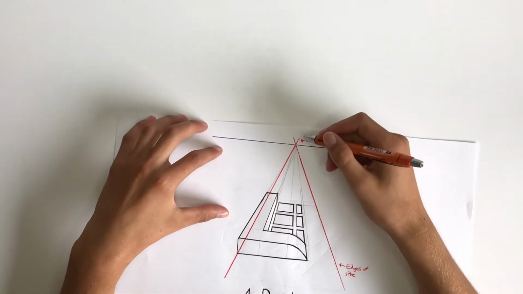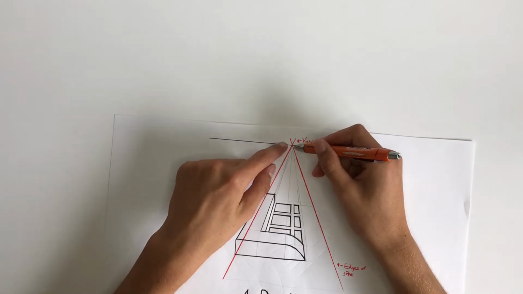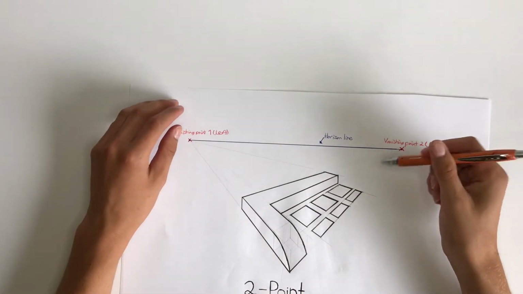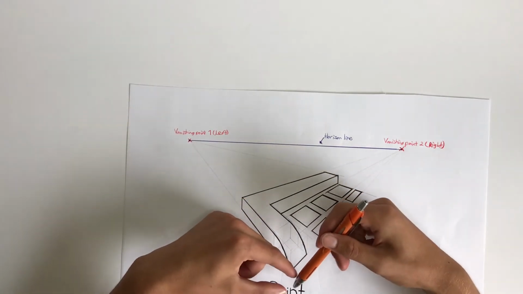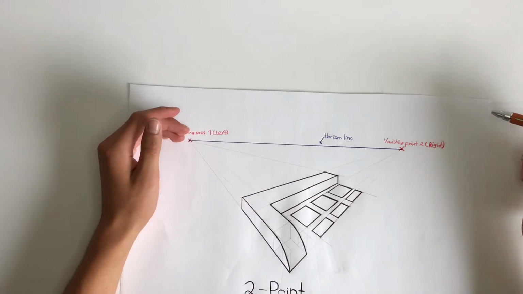The difference here is that 1 point has a single vanishing point that everything in your image runs to. Through this vanishing point, you have a horizontal line. In terms of 2 points, you have two lines that run parallel to two different angles. I like to think of this as the width and length of the site.